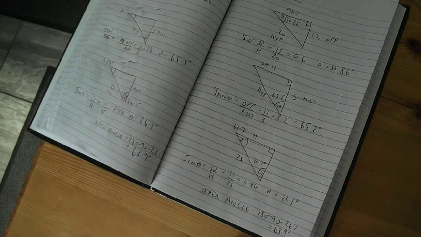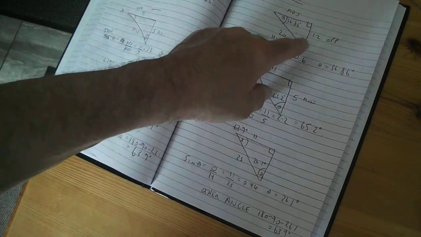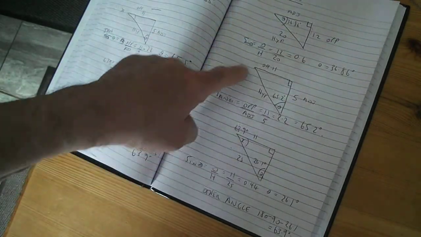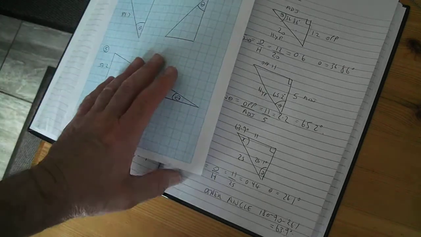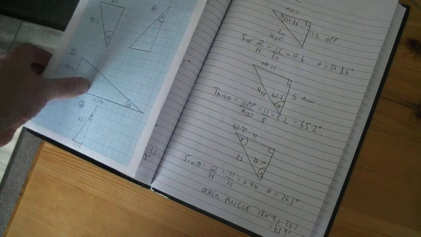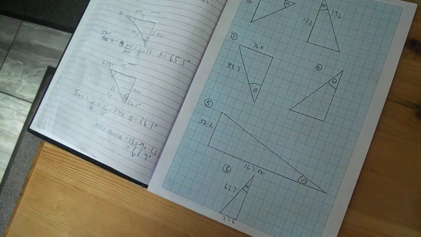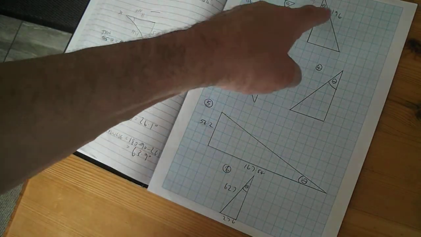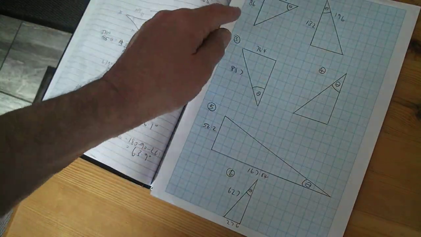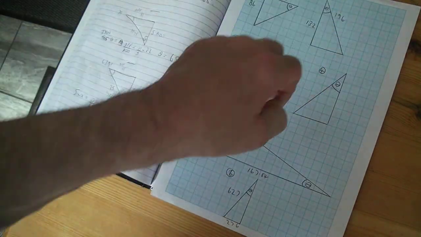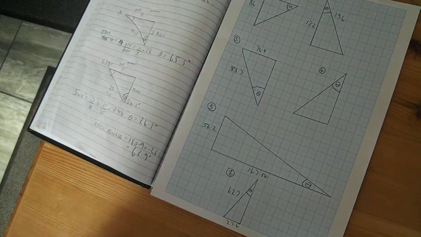Now, to find the other lengths of the triangle, you can use trigonometry, or you can use Pythagoras. You might find it easier to use Pythagoras because we've already just done that. So on these examples here, which I'll put onto Solar for you, what I'd like you to do is work out all the angles and all the sides for these 6 triangles.